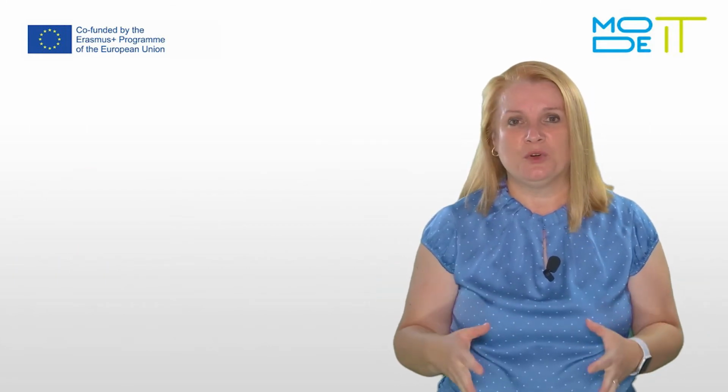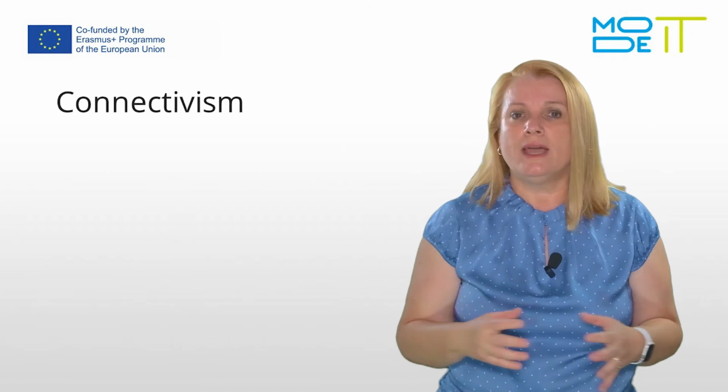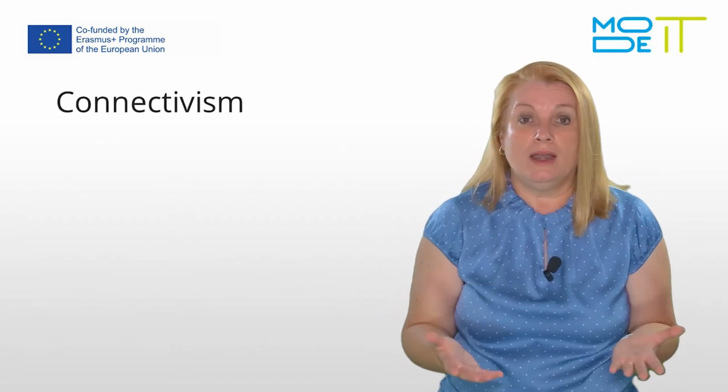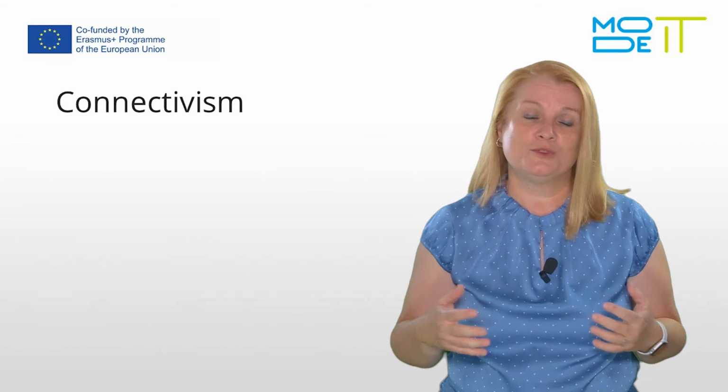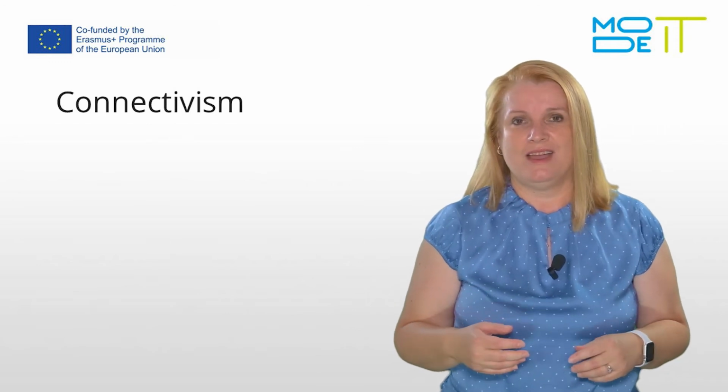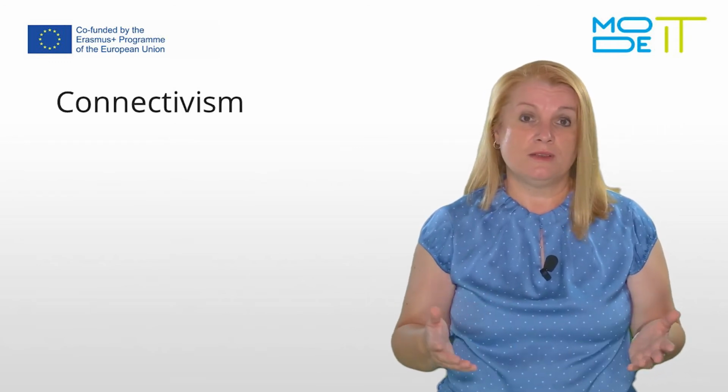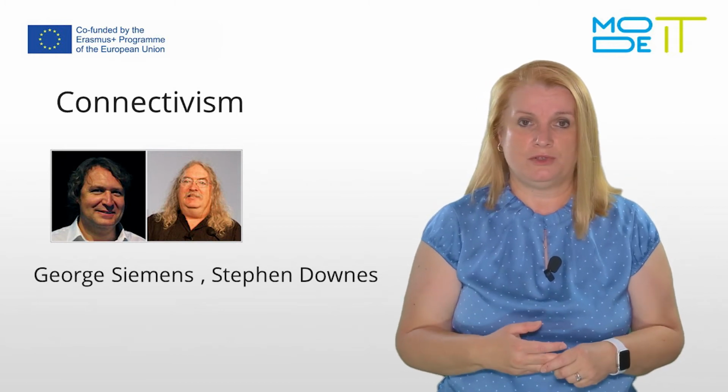Now something about co-creation. At the basis of co-creation is connectivism. Connectivism is a hypothesis of learning which emphasizes the role of social and cultural context. Connectivism was introduced in 2005 by two publications, one of George Simmons' Connectivist Learning and Network Creation, and the other as Stephen Downes' An Introduction to Connective Language.